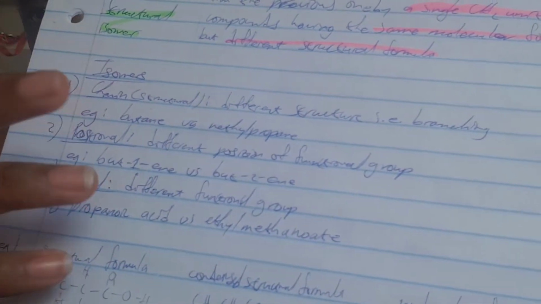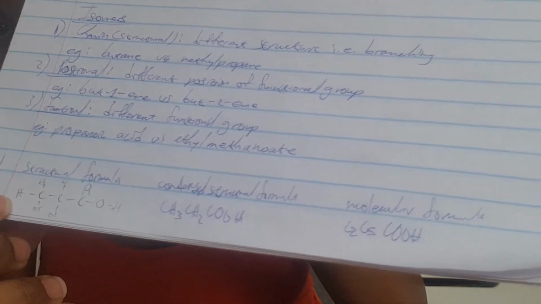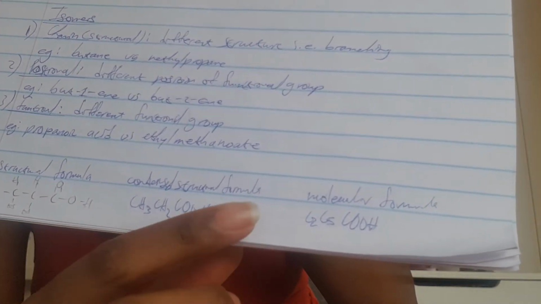So I made a little thing here at the bottom. This is isomers and the definitions of all of them, and then here I showed an example of all the different types of formulas.